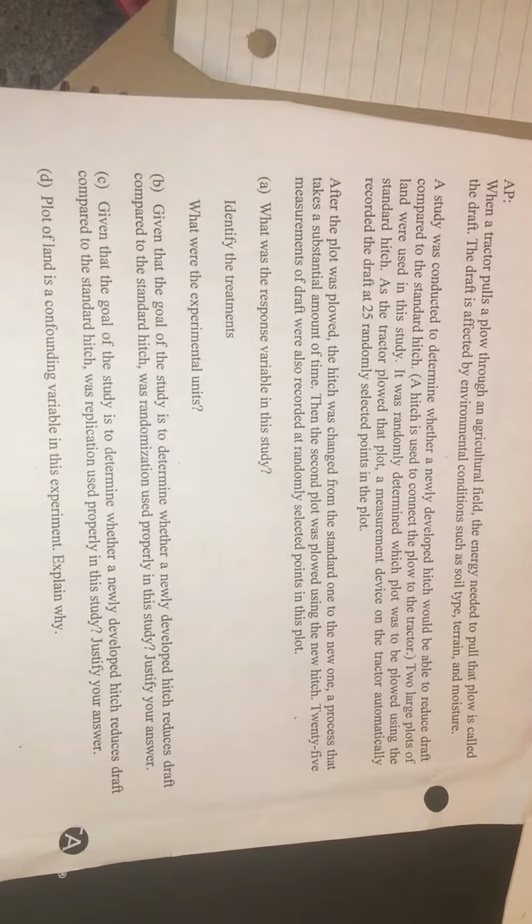Okay, so for the AP question, it says that when a tractor pulls a plow through an agriculture field, the energy needed to pull that plow is called the draft. A study was conducted to see whether a newly developed hitch would be able to reduce draft compared to a standard hitch. And then A says, what was the response variable in the study?